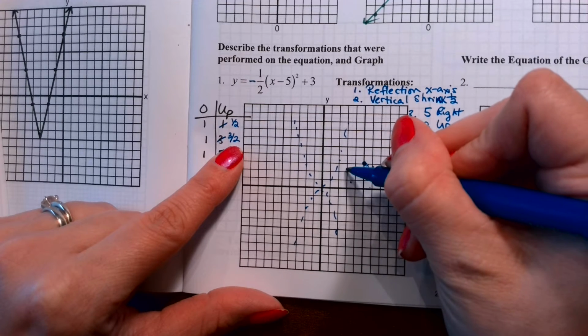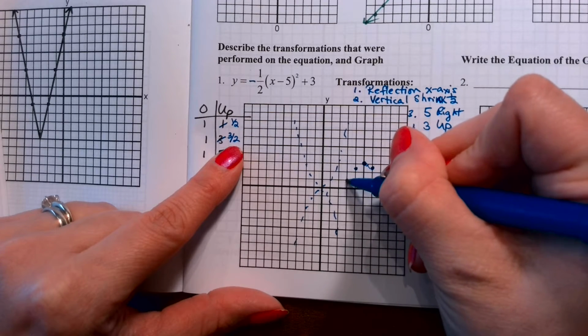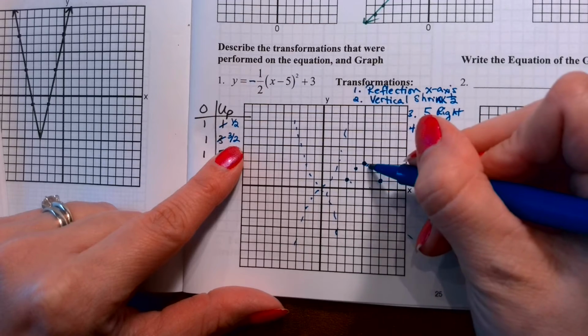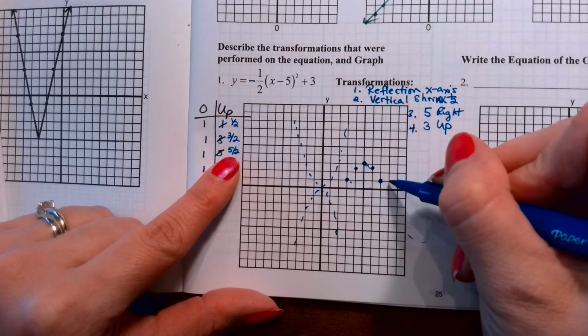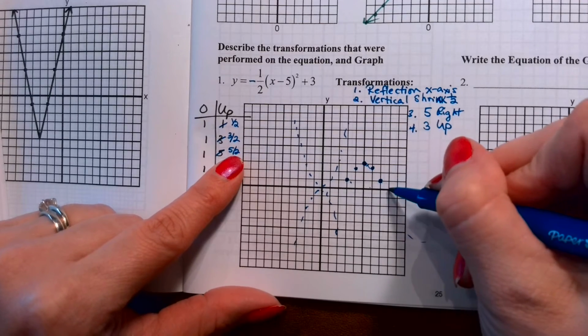Same thing this way. Over 1, down 1, 2, 3 halves. Okay, the half takes you to a full box, and then one more. All right, over 1, down 5 halves. 5 halves is like 1, 2.5.